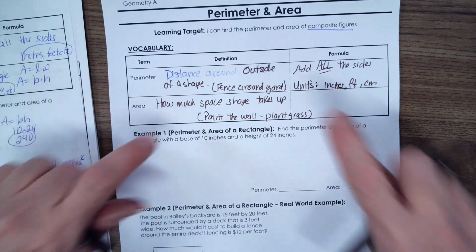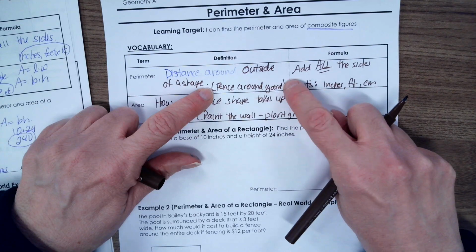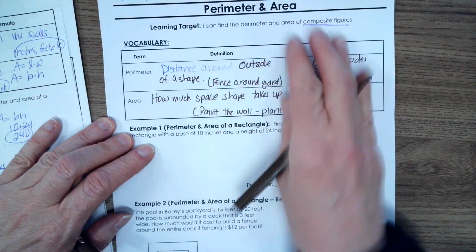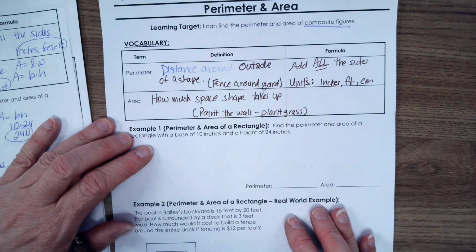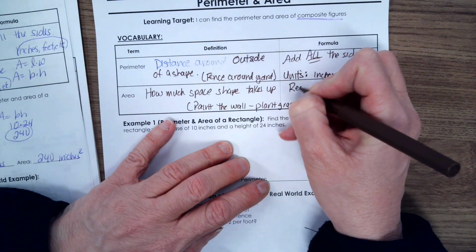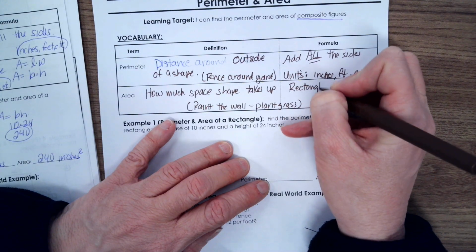Okay, so if you're thinking about a yard, if we put a fence around the yard, that's the perimeter. If we need to plant grass in the yard and cover the entire yard, that is going to be the area. All right, we're going to be using mostly rectangles today, so the rectangle area formula.